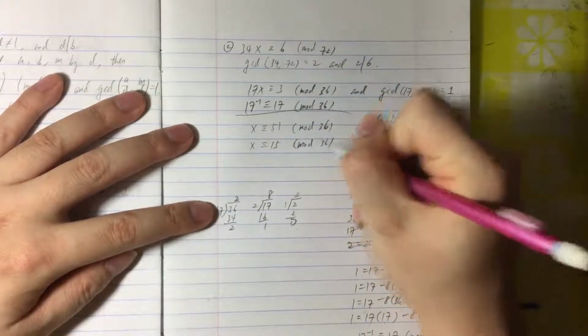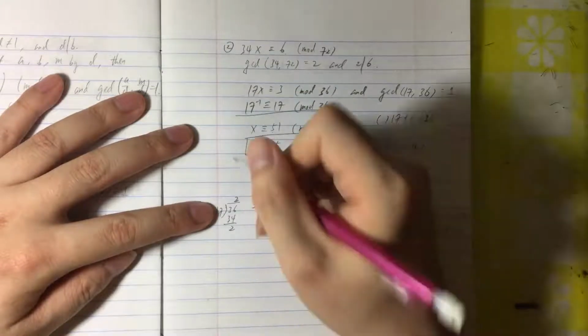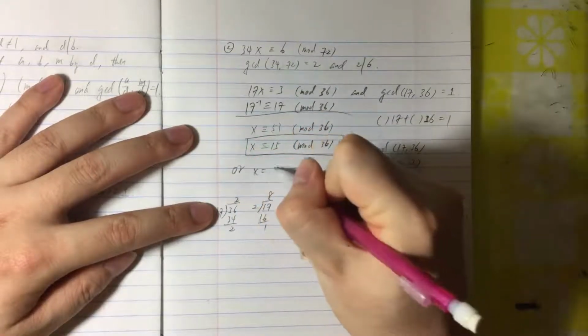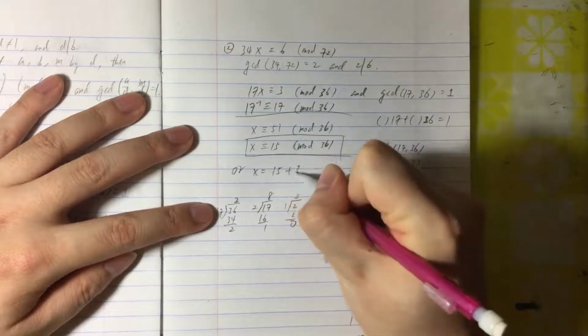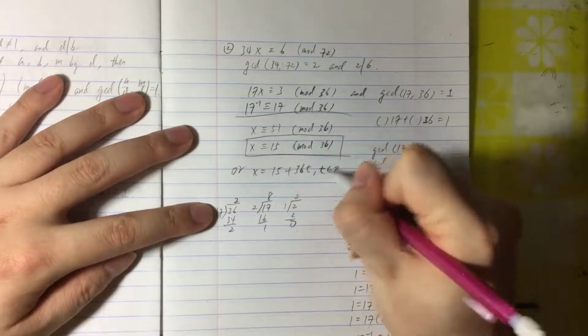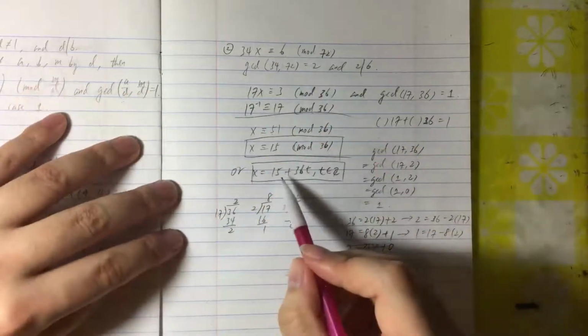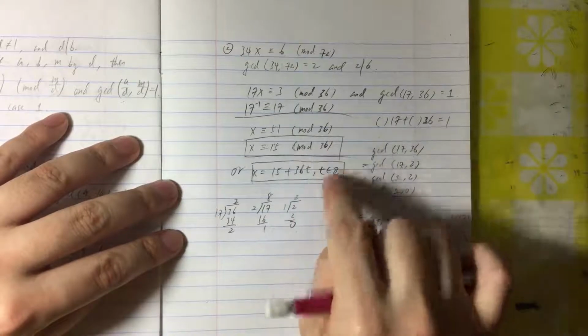That's the answer. Or we can write x equal to 15 plus 36t, where t is an integer. That's the final answer, either this or this.